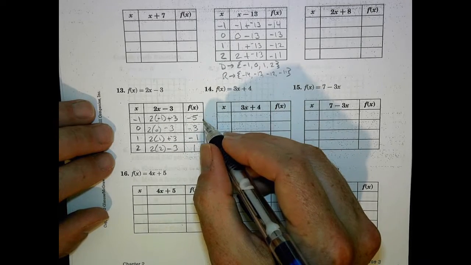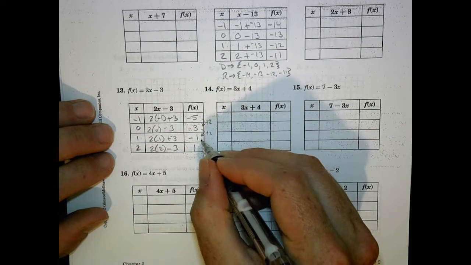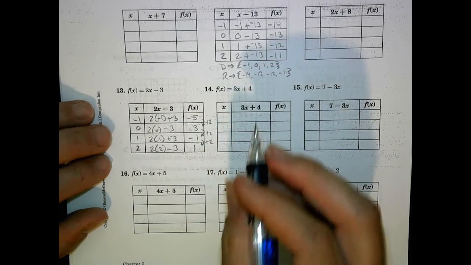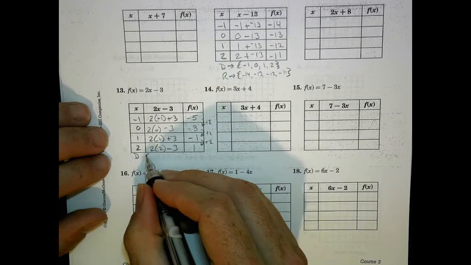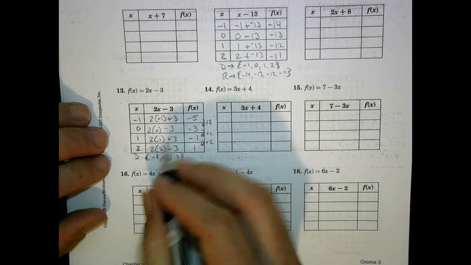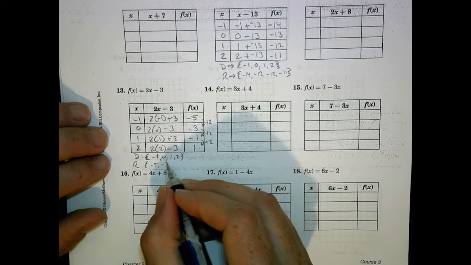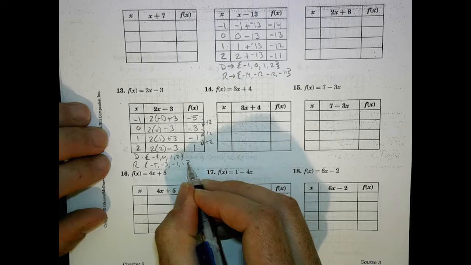So we can see we're increasing by plus 2 every time right there. Again, there should always be a pattern if you're doing it right. Our domain is going to be negative 1, 0, 1, and 2. And our range is going to be negative 5, negative 3, negative 1, and positive 1.